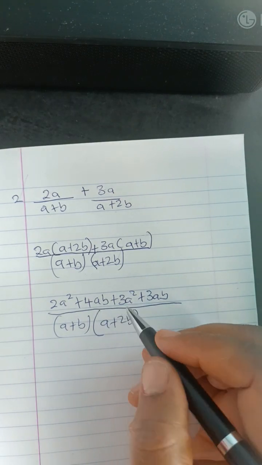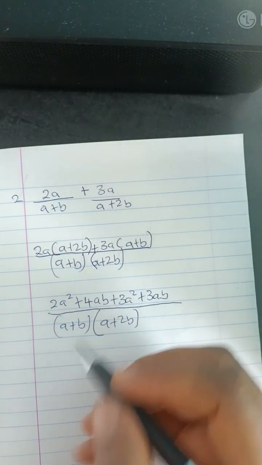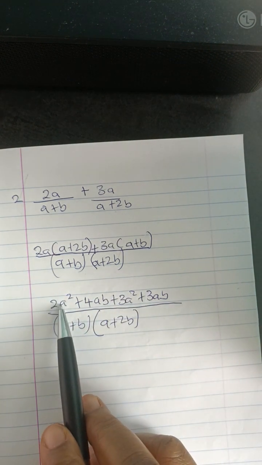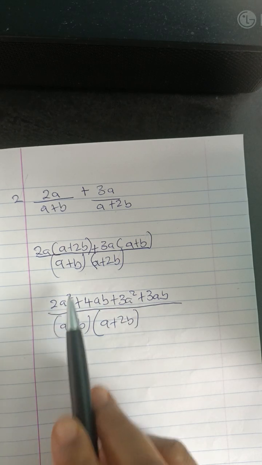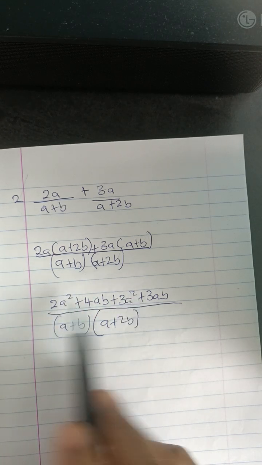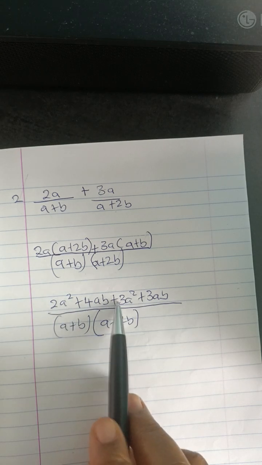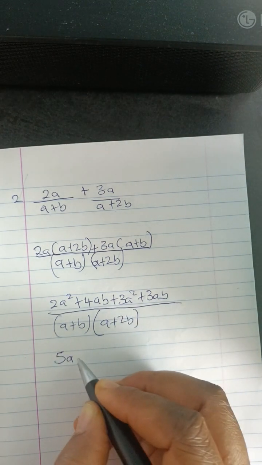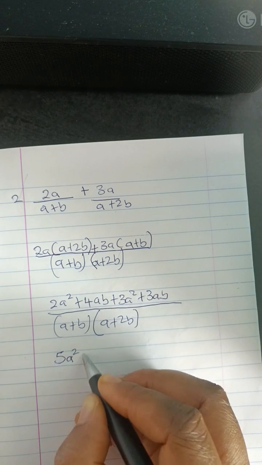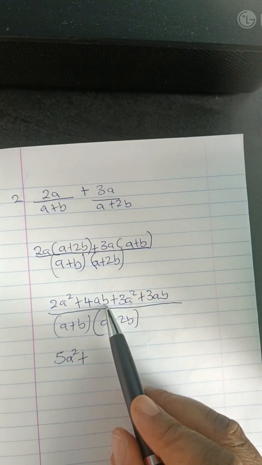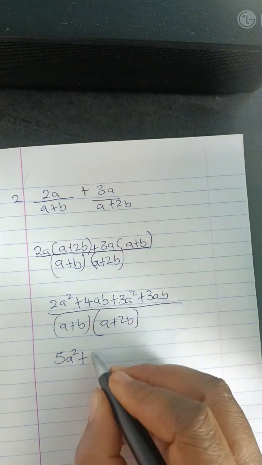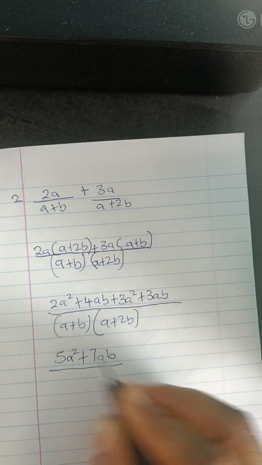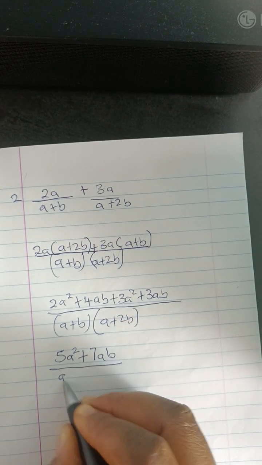So now we put the like terms together. We have 2a squared and 3a squared, so let's add them: 2a plus 3a will have 5a squared. Plus 4ab plus 3ab is 7ab, over the LCM.